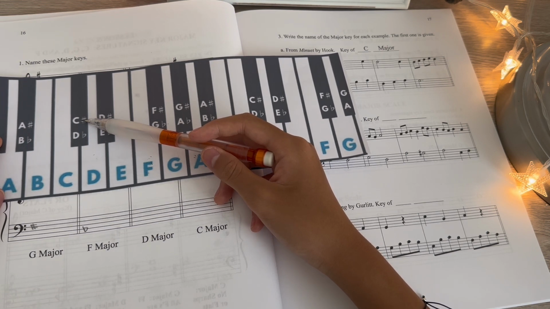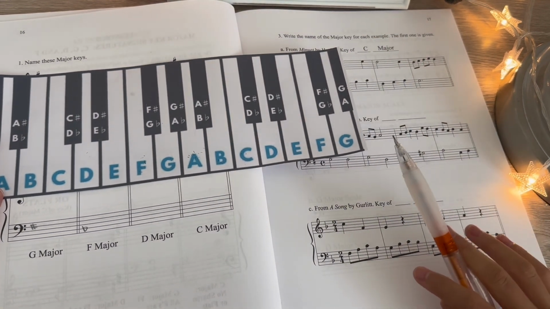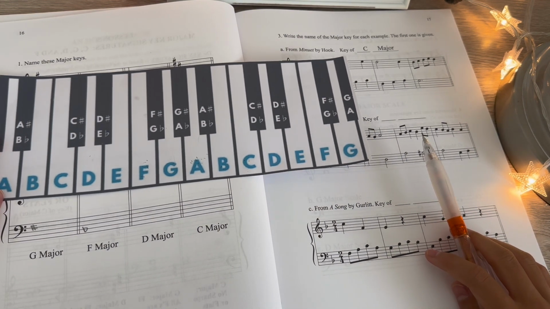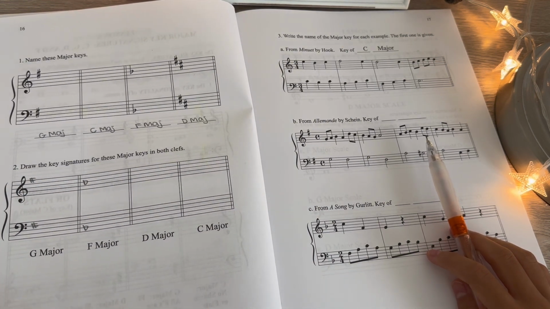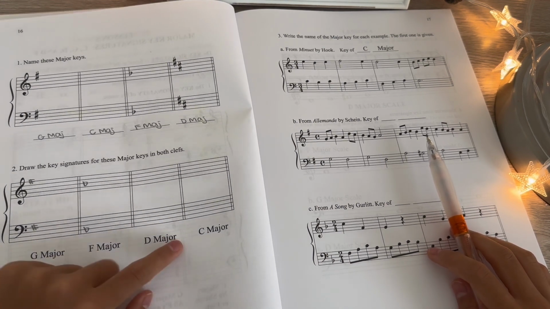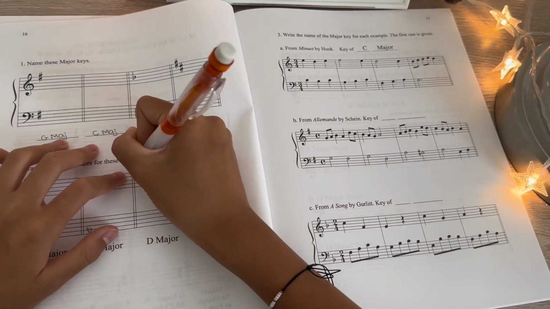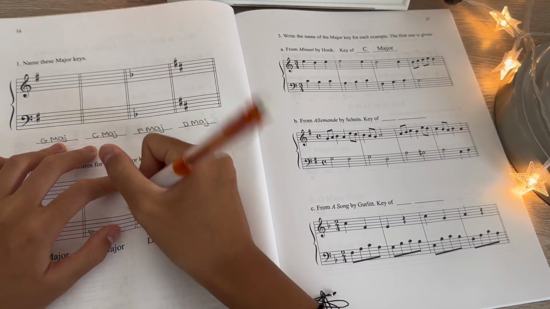the order of sharps, there's going to be F and C, which I think the order of sharps is going to be taught to you in the other books that are coming up, probably not in the level 1 book. So I think it's better if we just leave it off like that. I think it will be taught to you in the future books. So for now, we're just going to remember that in D major, there's F sharp and C sharp. So F sharp, C sharp.